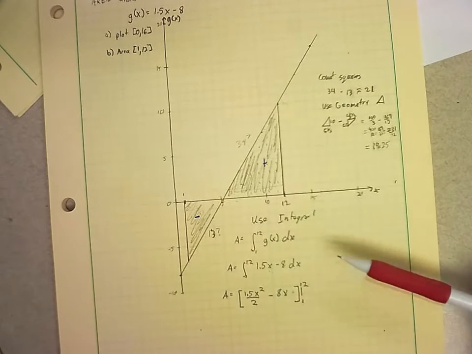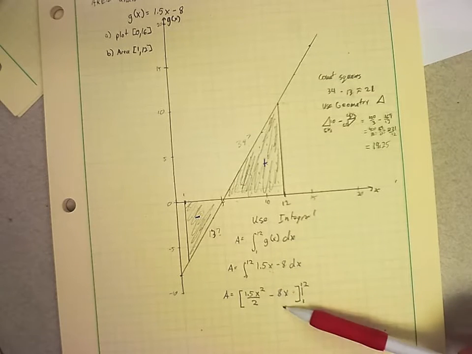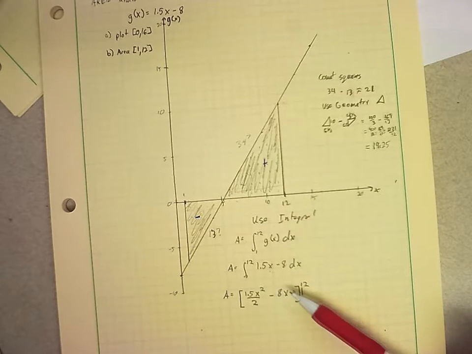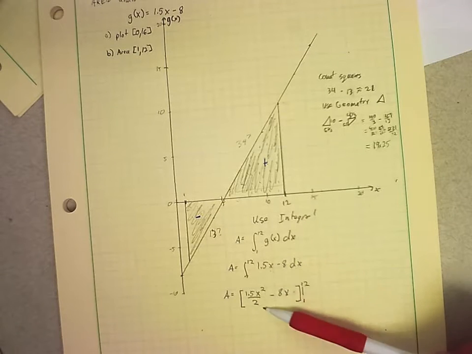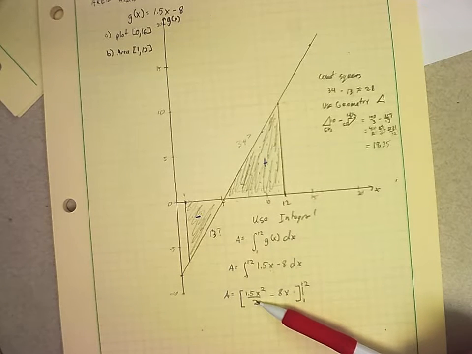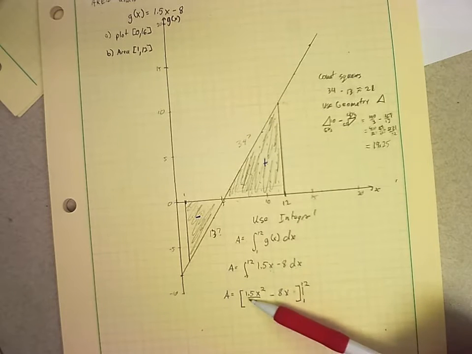So to evaluate this, I would do the antiderivative of that to that. And again, if you're not sure if you got the antiderivative right, go back the other way and make sure it makes sense. If I took the derivative of this, would I end up back there? I would multiply by 2. That would get rid of the half on the bottom. I would subtract 1 from the power. That would just give me x, so 1.5x.